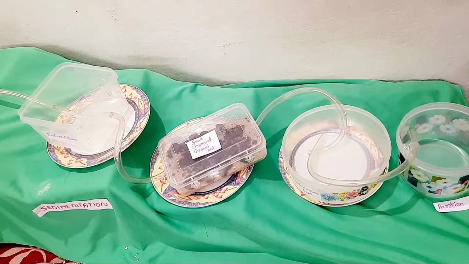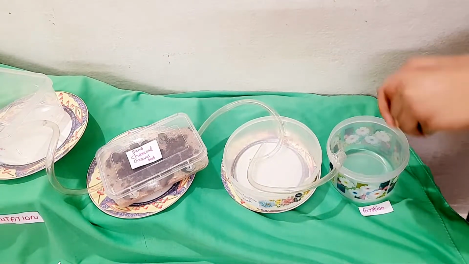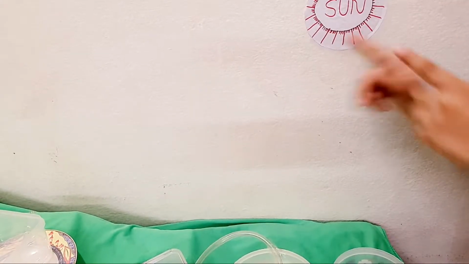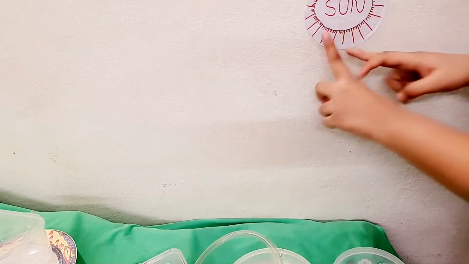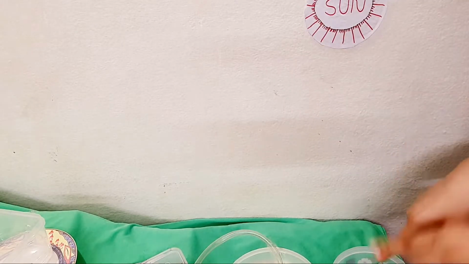And at last, this is what the aeration tank is. In this aeration tank, the water is pumped into the air in the form of snow, and as you can see, there is a little sun here. Because of the rays of the sun, the germs in the water get killed. So here comes the end of the video.